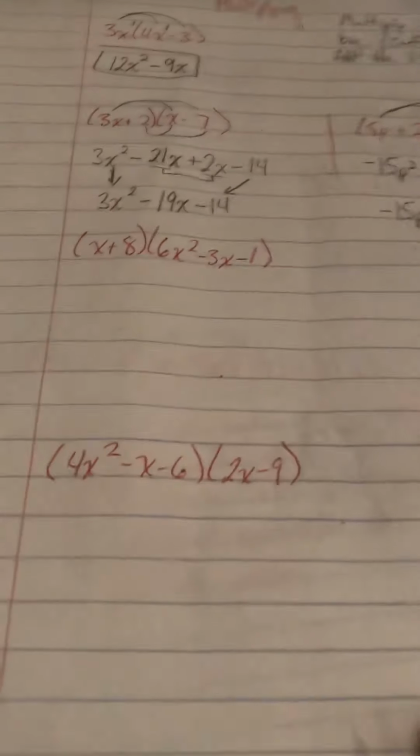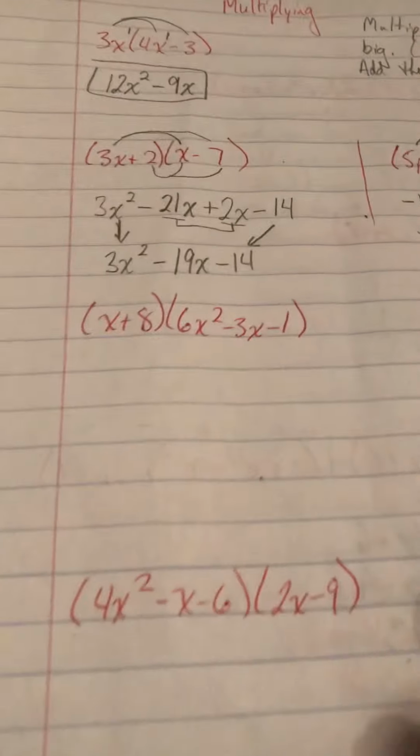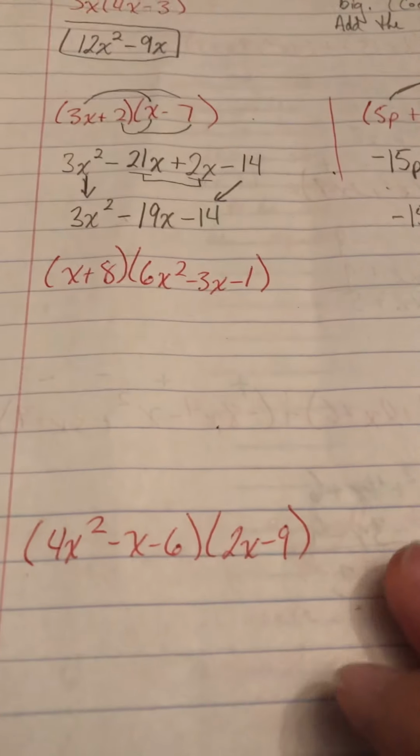And that's that. My daughter's sitting here. She's upset today, but she wants to watch. Nerd. All right, so that was foiling.